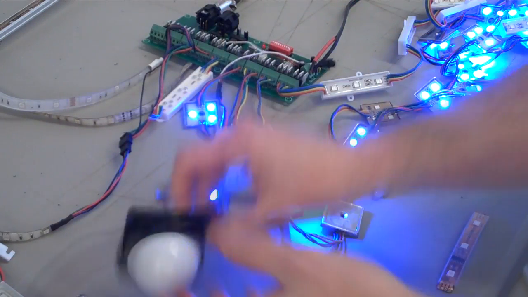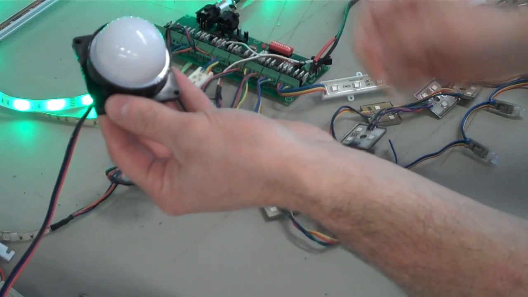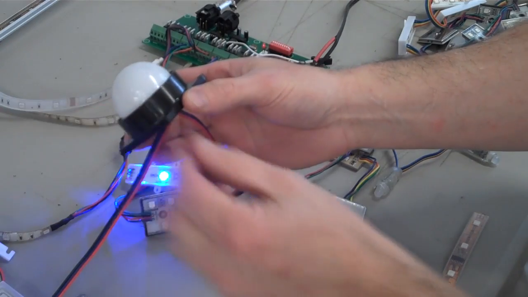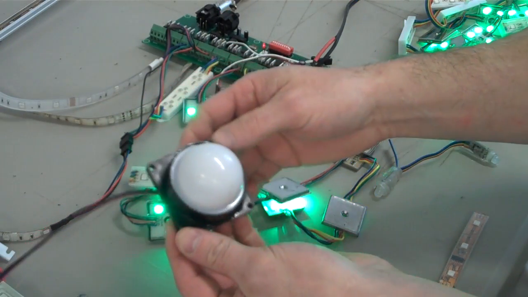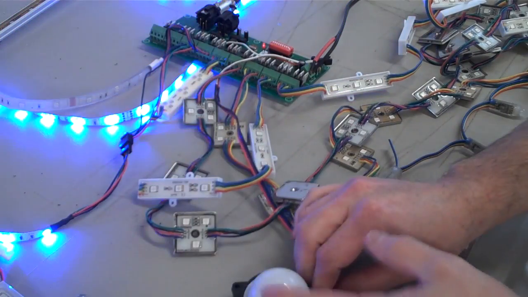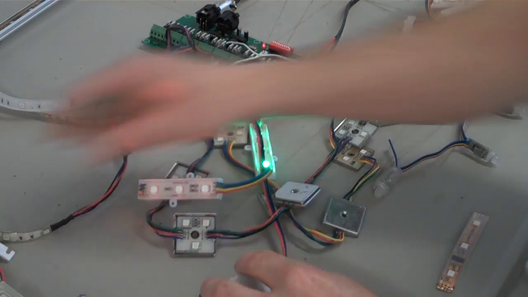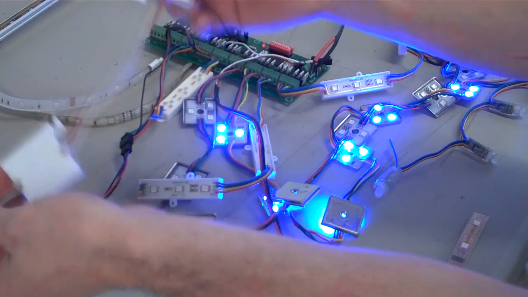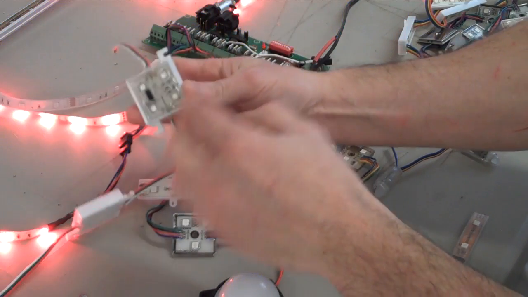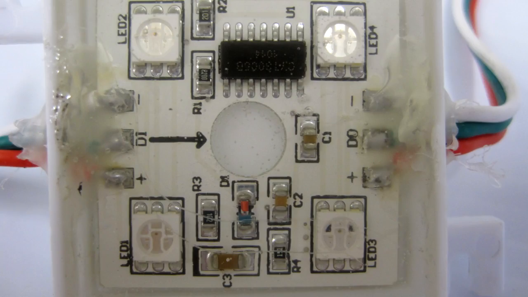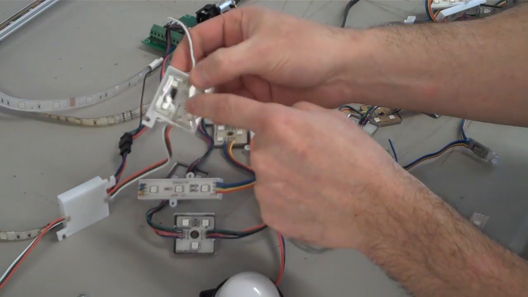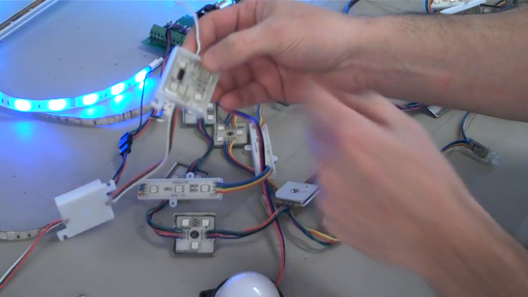Another type of module, here's a larger version of that type of module. It has a much larger side profile, a slightly different mounting, and different wiring. We have other types of modules. In this particular case, here's a non-diffused module. This module is comprised of four 50-50 LEDs in a square that contains a clear potting material.